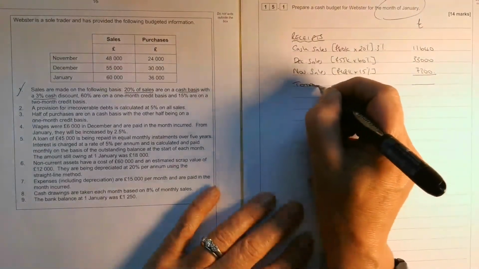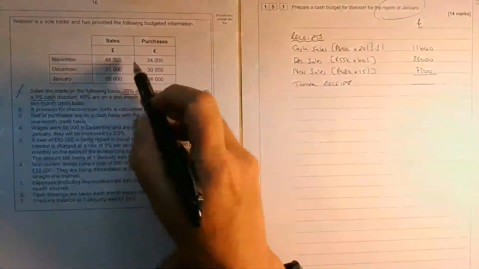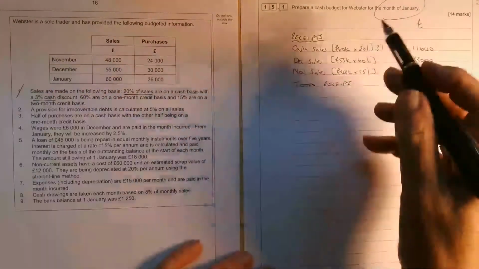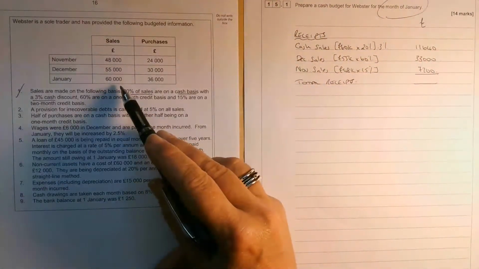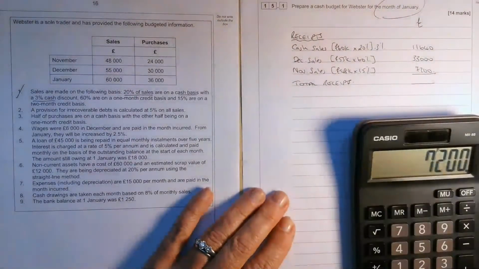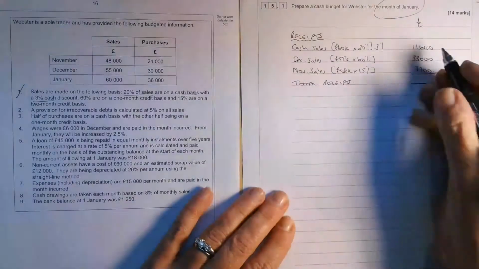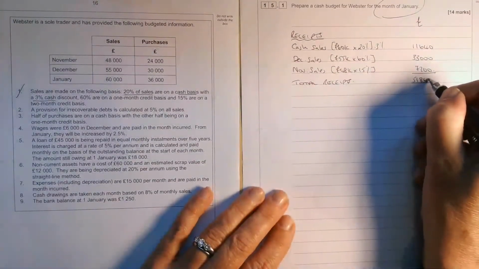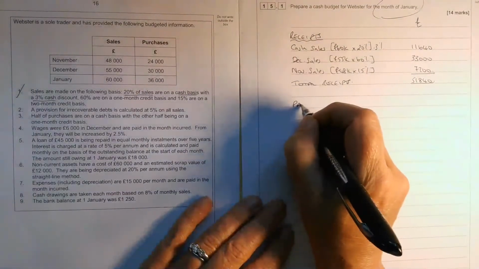So then we can work out the total receipts. Remember, if we were doing an income statement, we'd be putting it in strictly in the month. If we're just doing a budgeted income statement for the month of January, then it would include January's sales. Because this is a cash budget, we need to find the amount of money actually received. So that's why we need 3 months worth of sales figures. So I reckon 51,840 is the total for our receipts. Then we can move on to the payments.